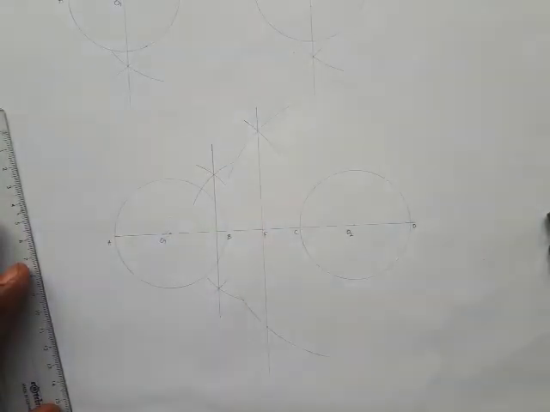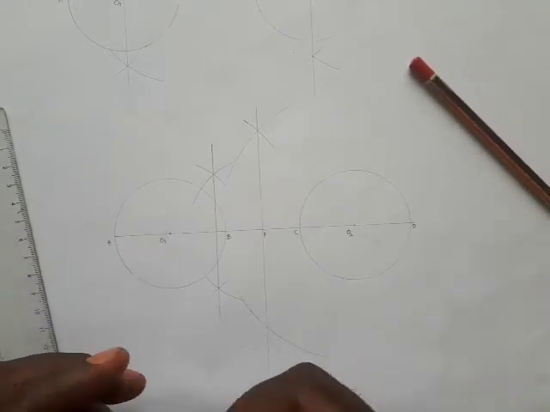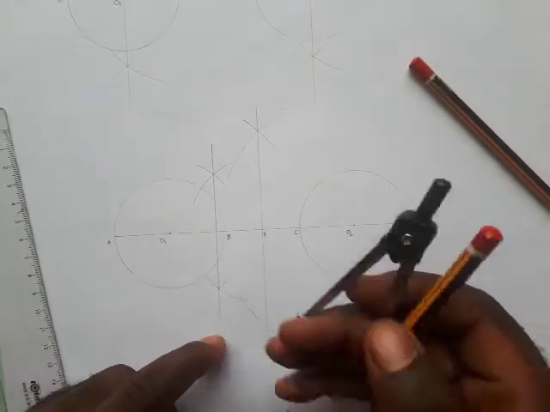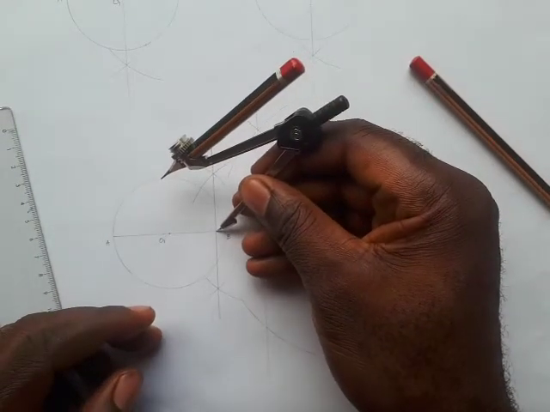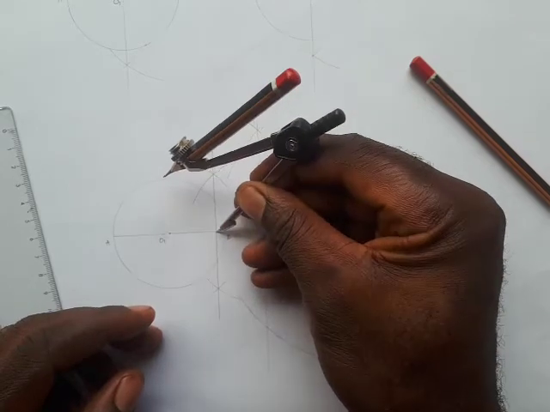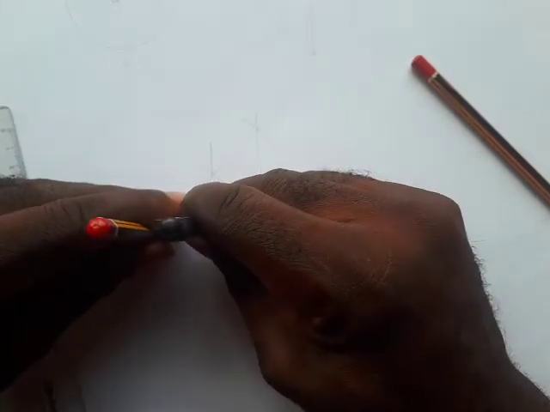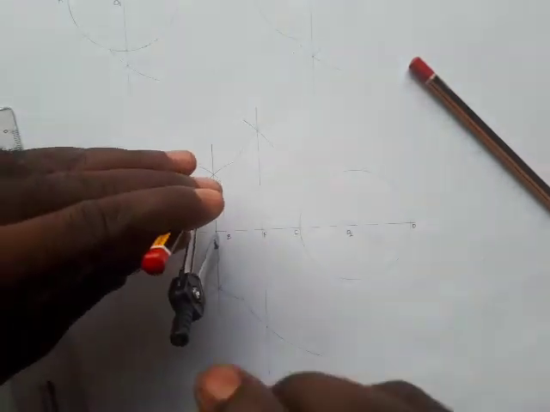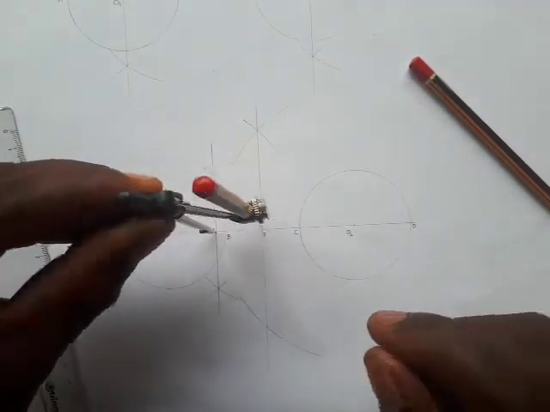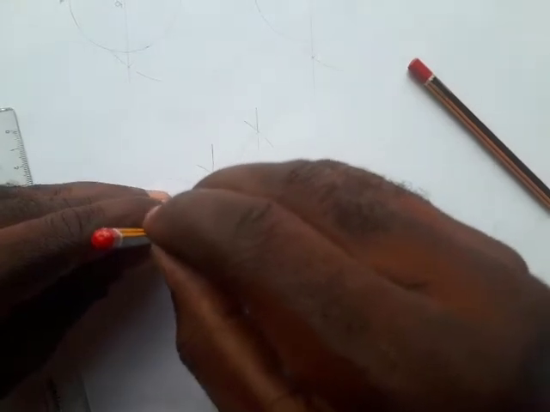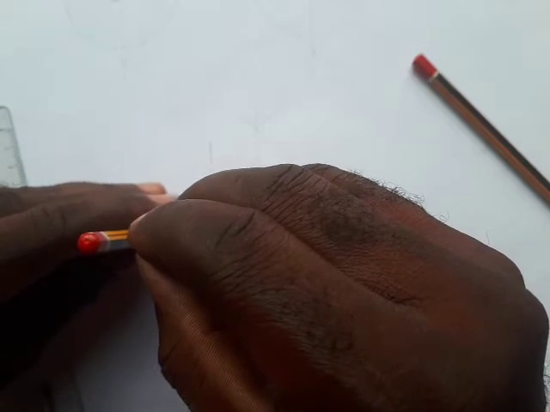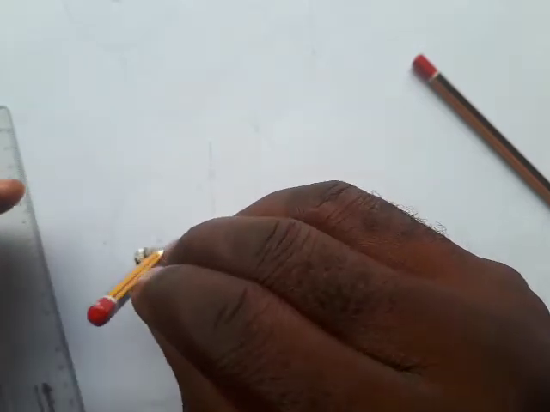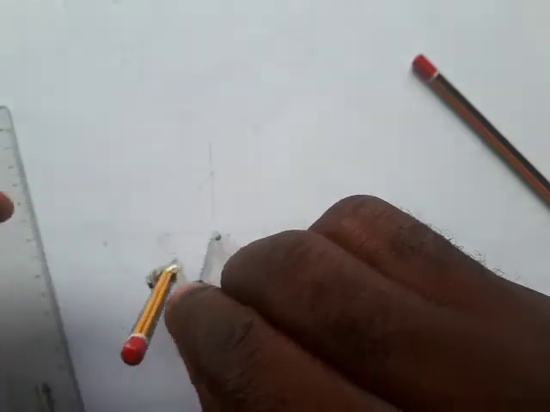All right, hope you are following. Then next is, since you have bisected line O1F, that means this is the center of the line here. So needle on the center here. Stretch to O1. Now if it is touching O1, it must also touch F. So draw an arc from the center here to F.